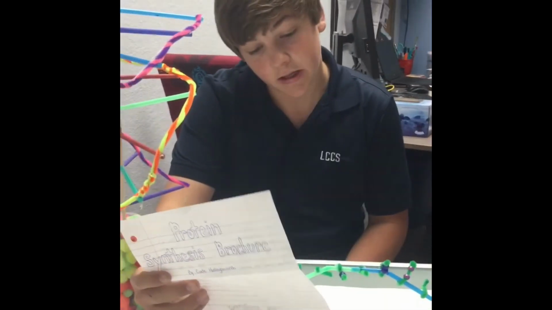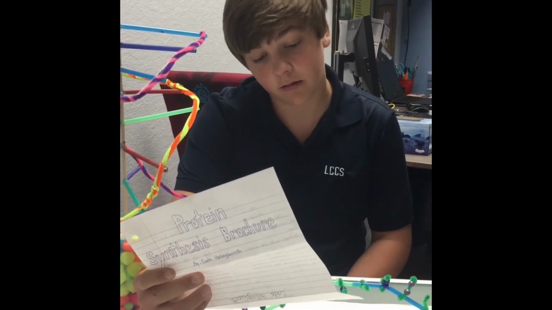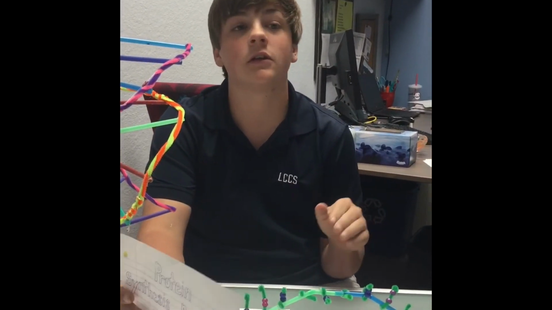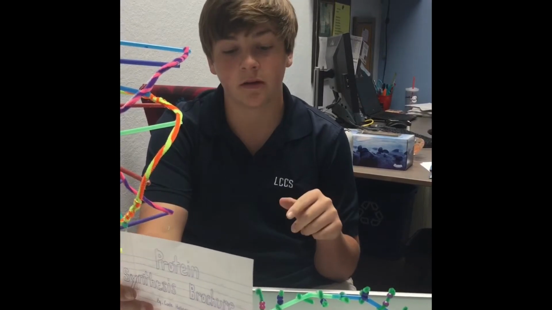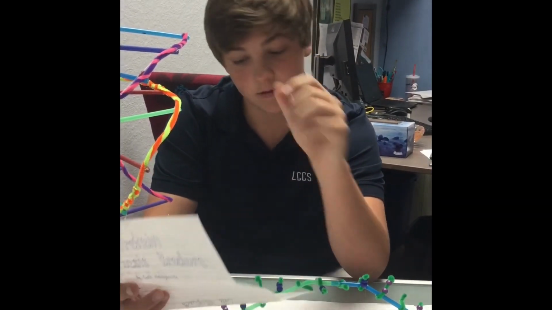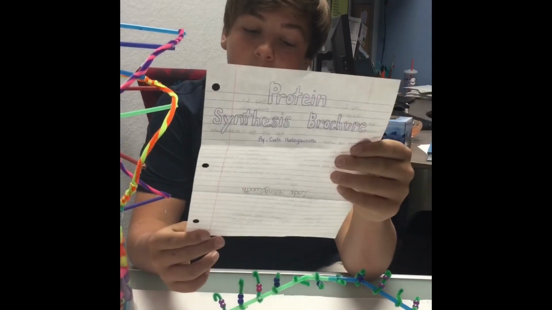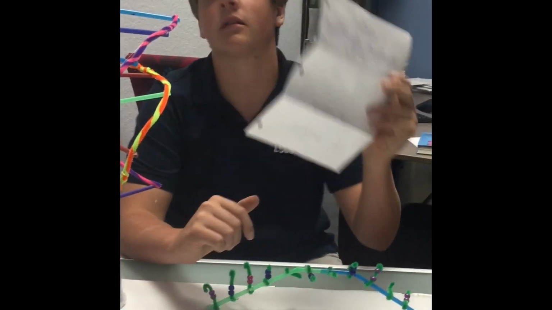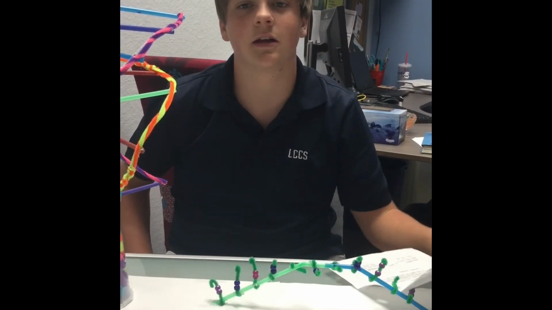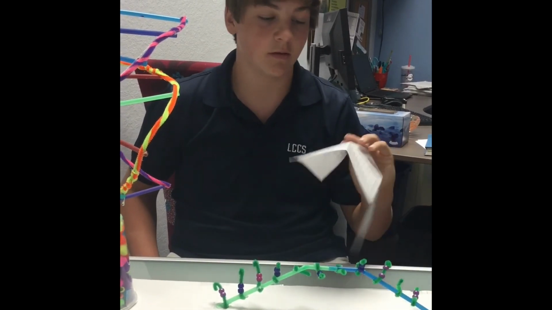And then an anticodon is like, so if you had AUG, then A would be U, and then U would be A, and then G would be C. And then RNA polymerase is an enzyme that synthesizes the RNA strand. And that's it for protein synthesis.